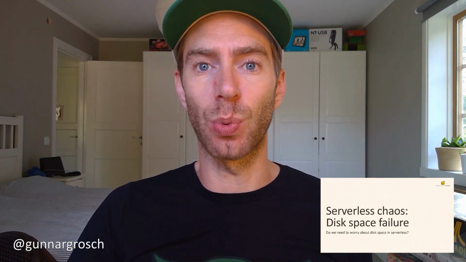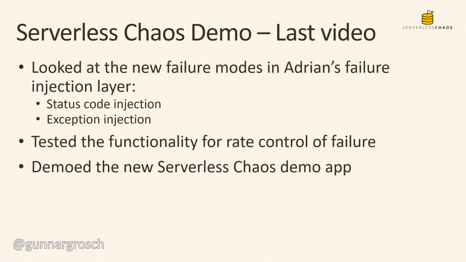we did last week. So in the last video, we started off by looking at the new failure modes that Adrian Hornsby had created for his failure injection layer for Lambda. First off, he added a status code injection, so you were able to inject specific status codes into your application.